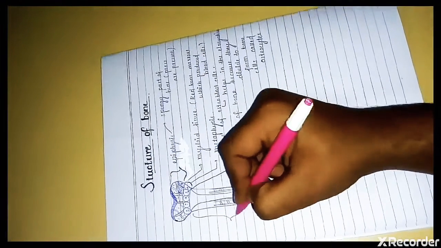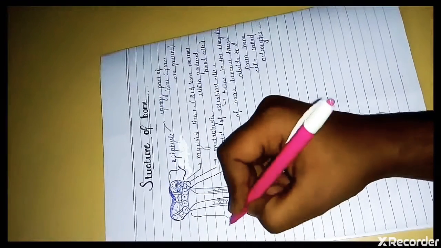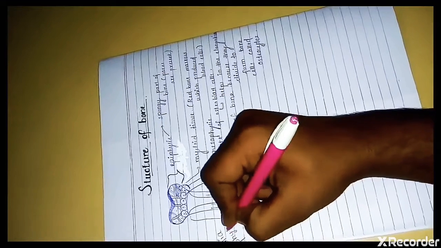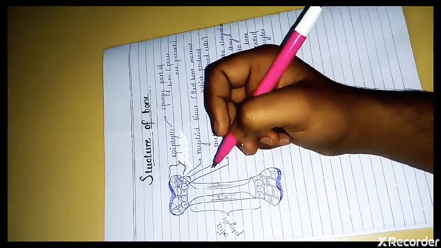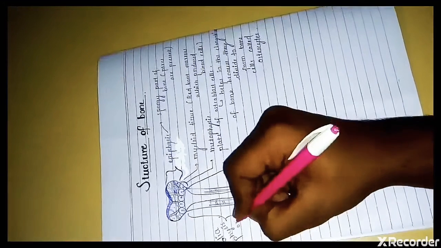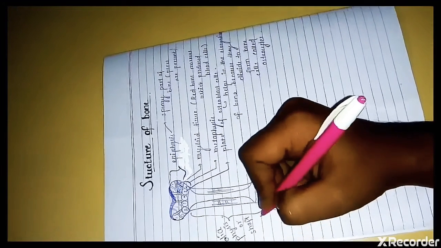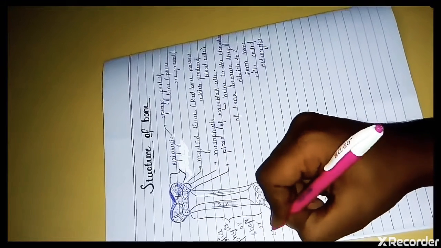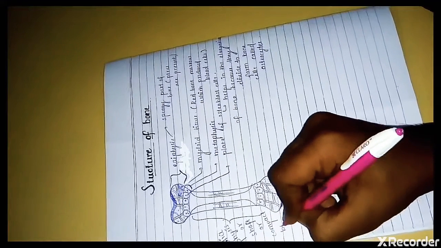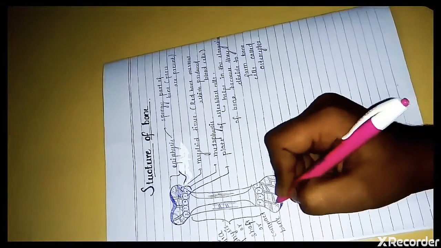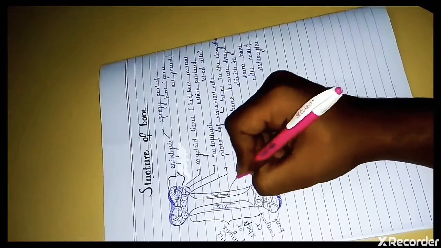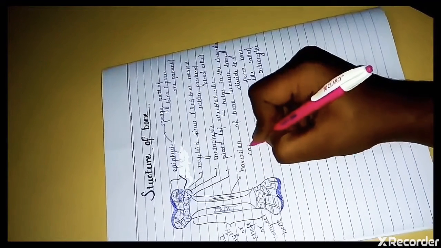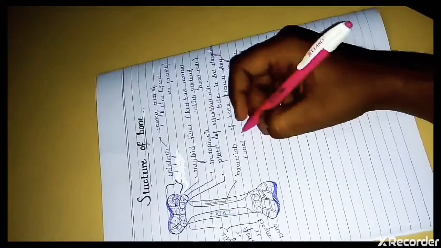Now observe this part, below the metaphysis. This part is known as the diaphysis, or it is also known as the shaft or the compact bone. It is called compact bone because it is quite compact. It is the solid part of the bone, not the porous part. It is not spongy. And look at these longitudinal canals.